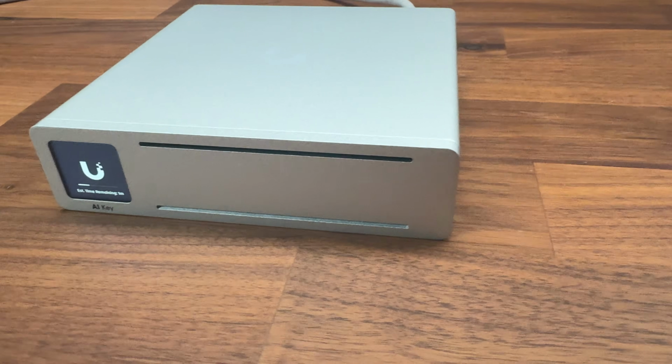There has been a lot of people waiting for this moment, so let me introduce to you the new AI Key from Ubiquiti. And we're going to have a look at what this can and can't do and how it compares against the AI Pro.